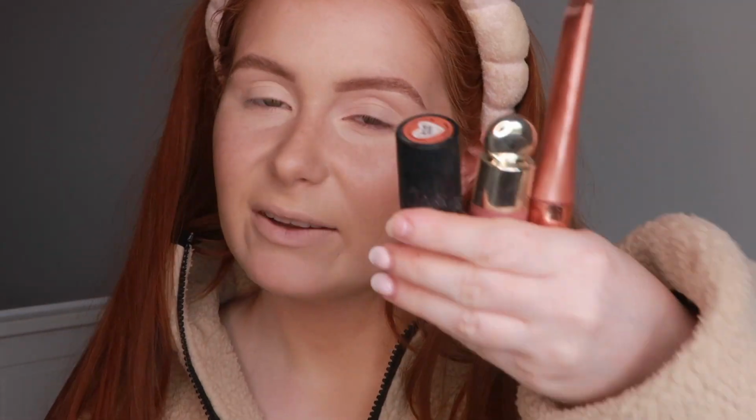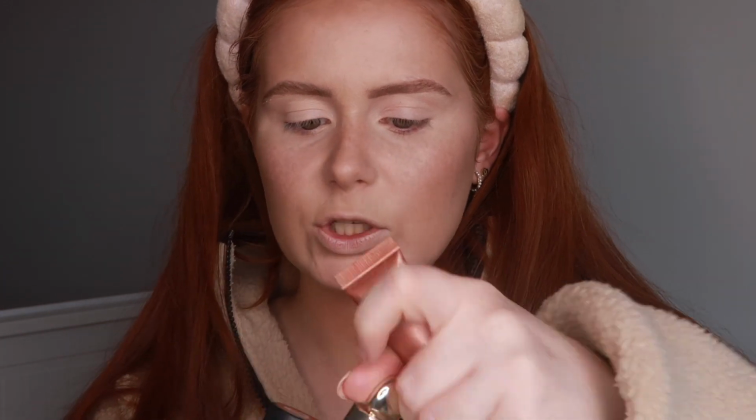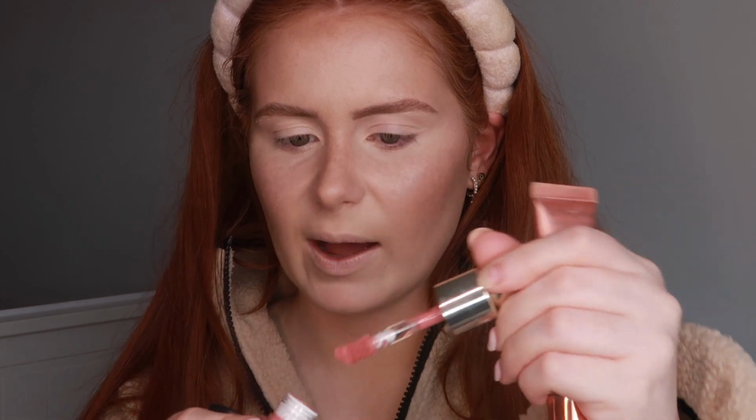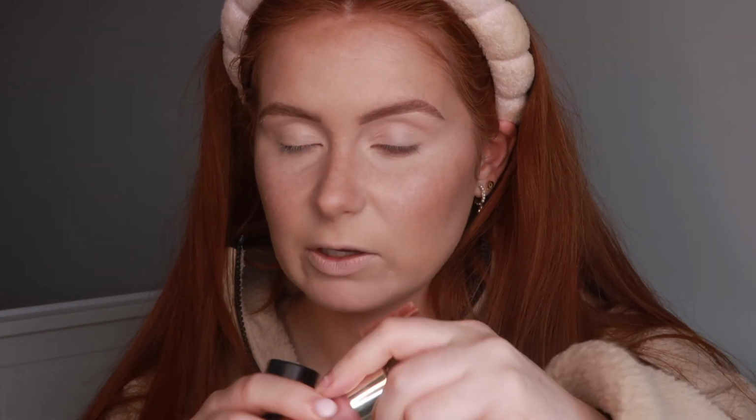So cream blusher, you've got 3 different types. You have a liquid blusher with kind of a doe foot applicator. Then you've got something like this, which is a Rare Beauty one, which is also a liquid, but it's a bit thicker than the Charlotte Tilbury one, and it's a doe foot applicator. These are very pigmented if you are going to purchase one of these. And then you've got something like this, which is the Nude Sticks Cream Bronzer.